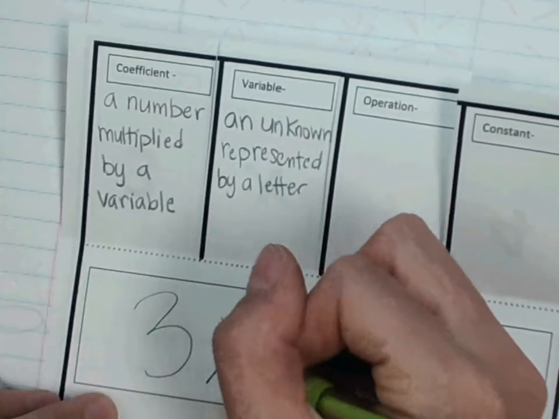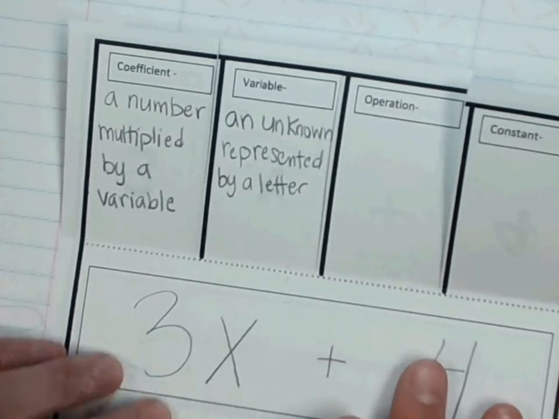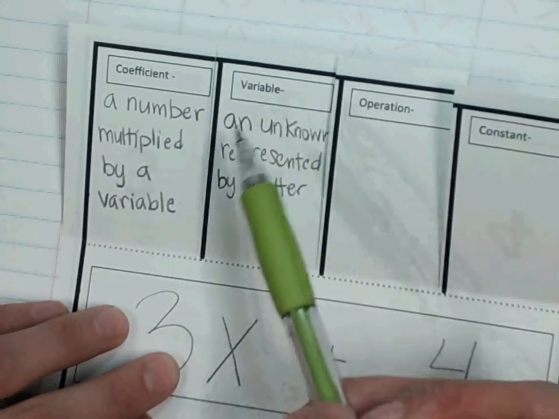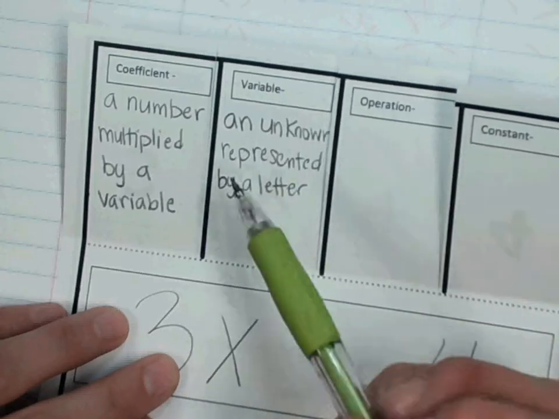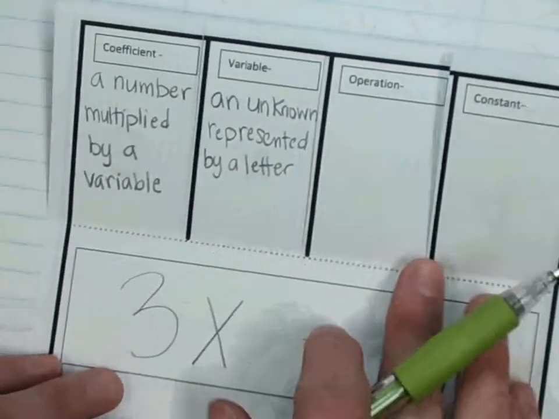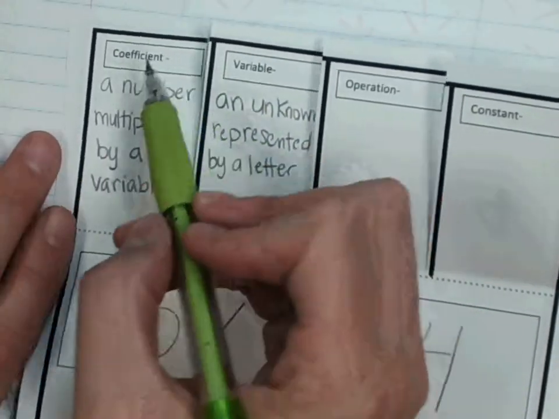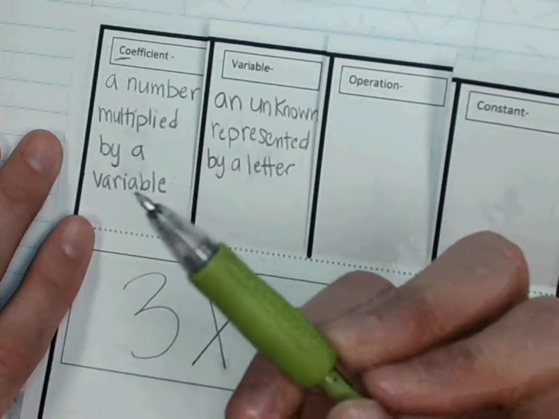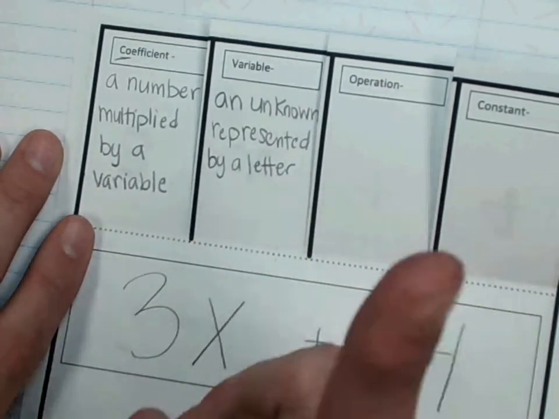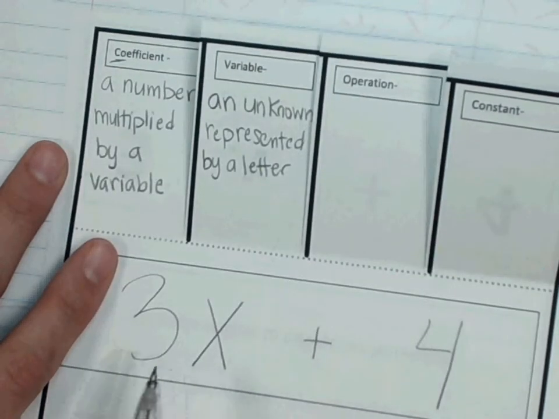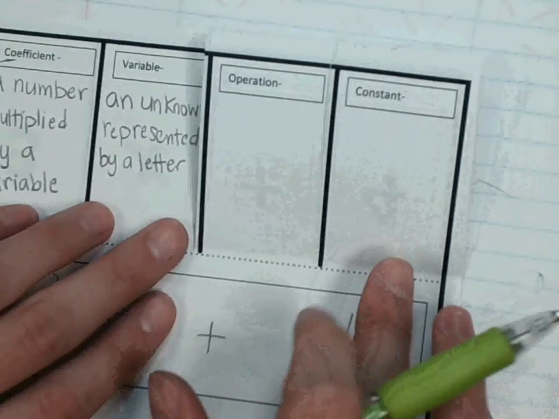So 3x means 3 times x, and x is your variable. Variable usually means something can change. So that's where that name's coming from. Coefficient, I like to think of the word co. We usually think of co-worker, co-pilot. That means 2 things. Well, that means that this never stands alone. It's always with something, with the variable.